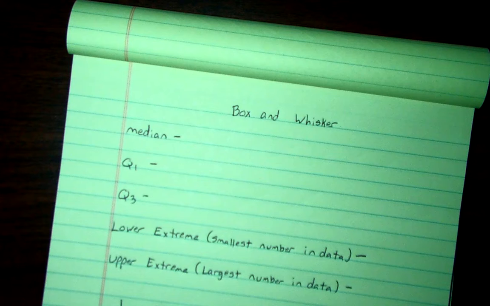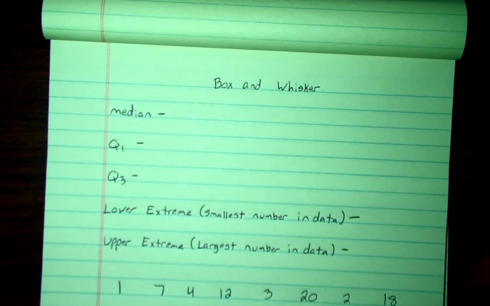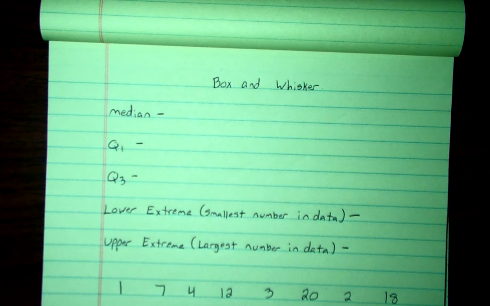So, as a small refresher, the first video I did a few minutes ago was mean, median, mode, and range. The second video, we added on from that and did our first quartile, which is our Q1, and our third quartile, which is Q3. We are now going to create a box and whisker plot.